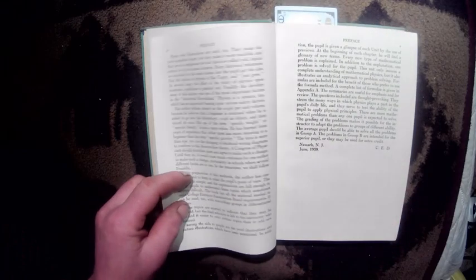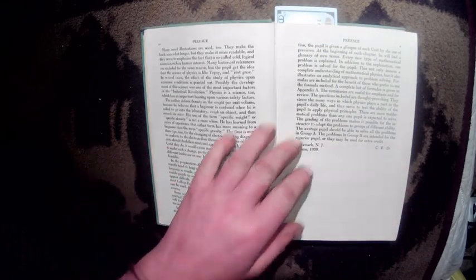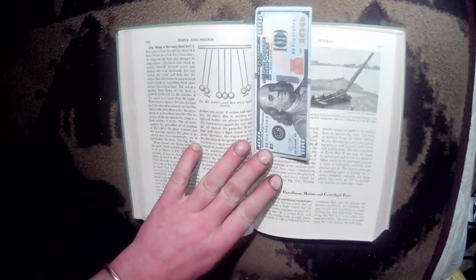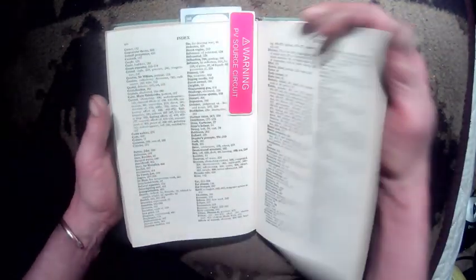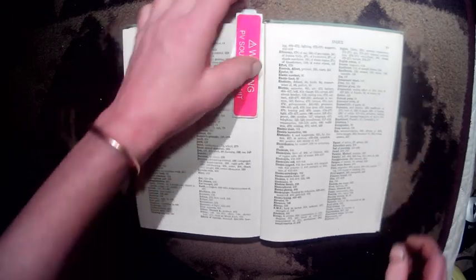All right, that's Mr. Dole's preface. I'm not going to go through the whole preface. We'll get to the part that's interesting here. Well, start at the back, like we always should, right? Back to the front.